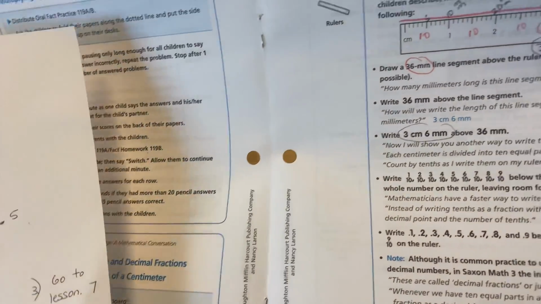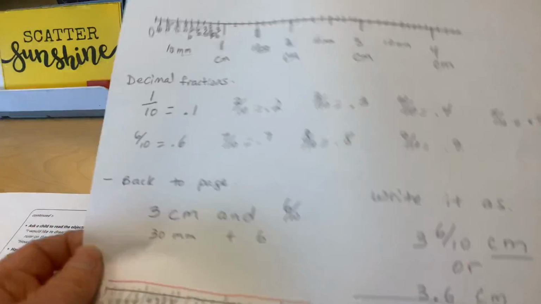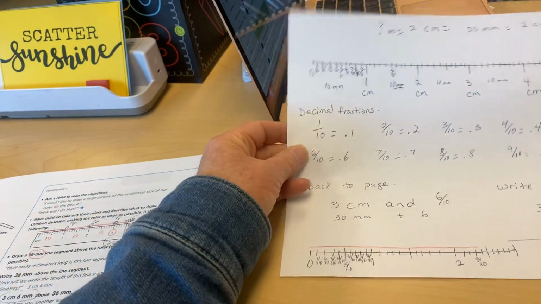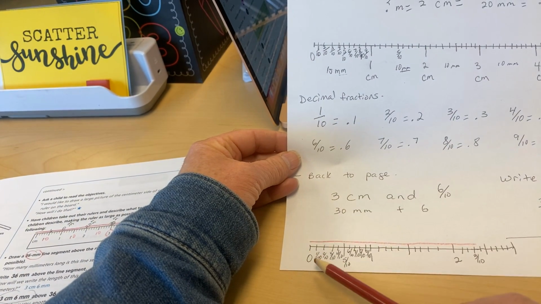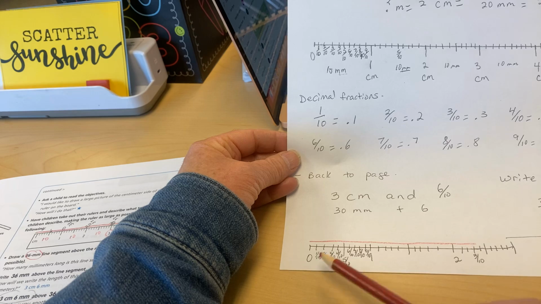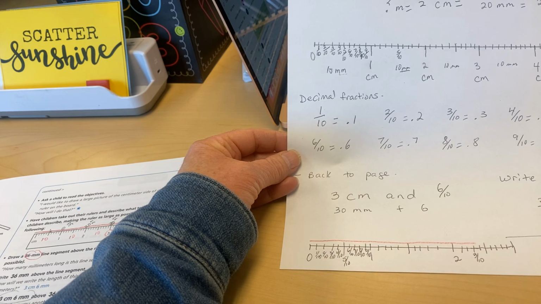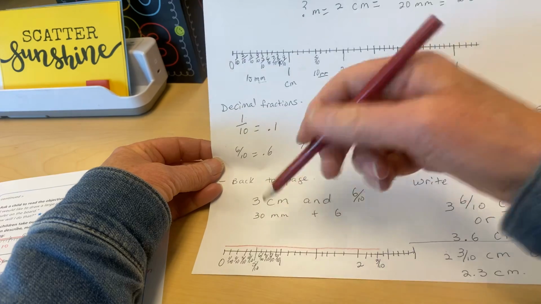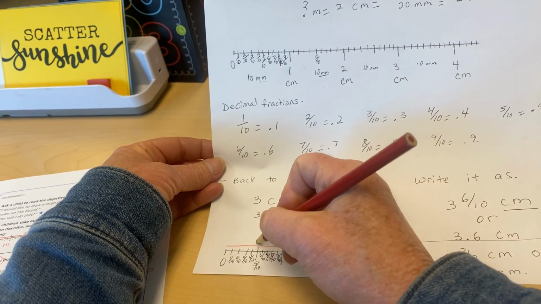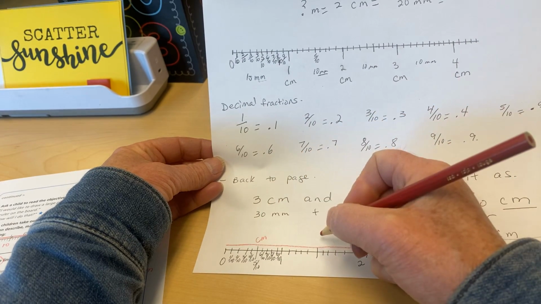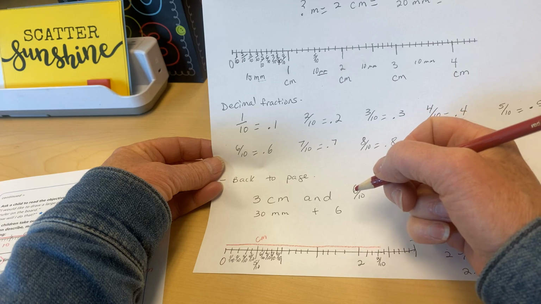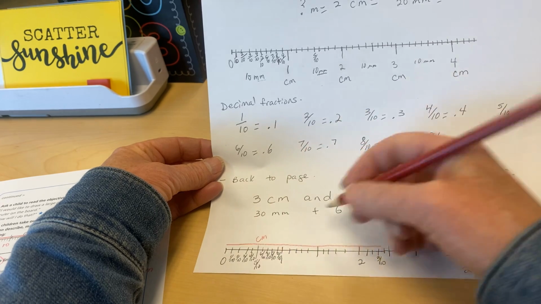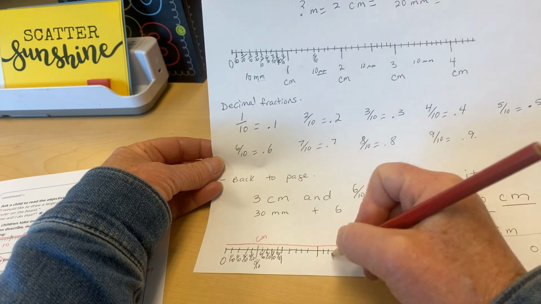And I'm going to go and do one more for you so that you can see it. All right, I made another ruler. So I wanted to go to 2 and 3 centimeters. Whoops, sorry, 2 and 3 centimeters. So I have another pretend one. These are centimeters. Oh, yes. So that would be 10 millimeters.